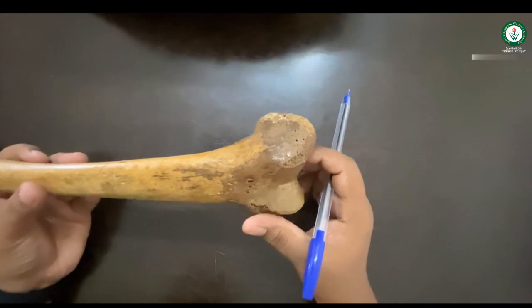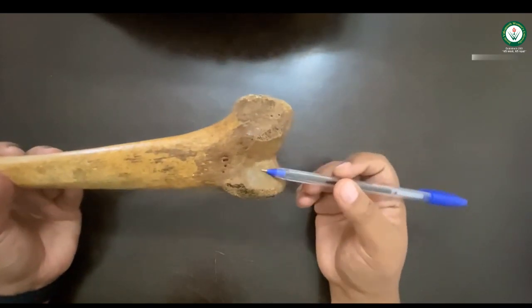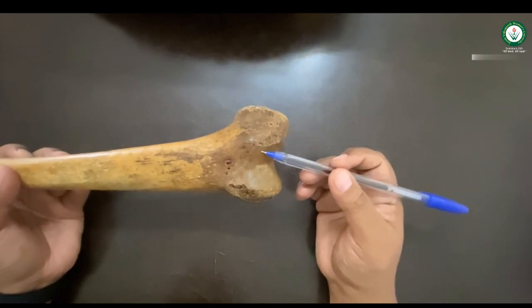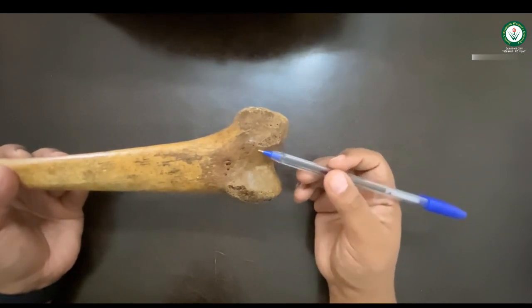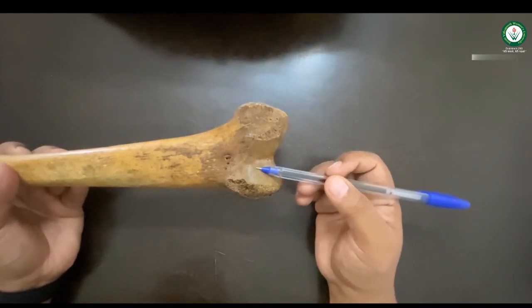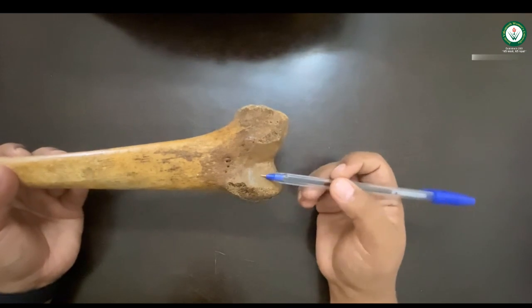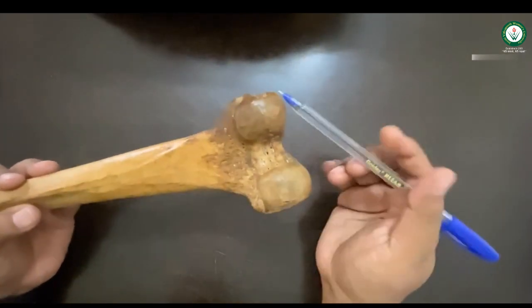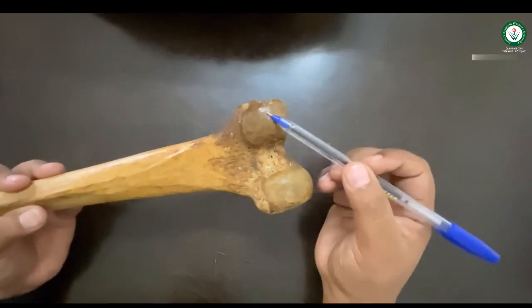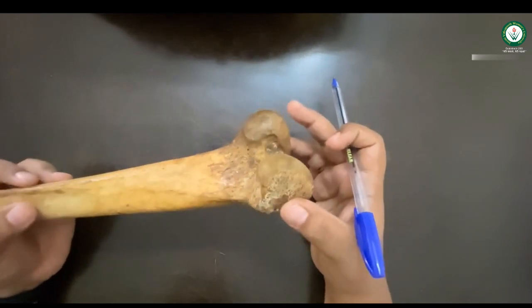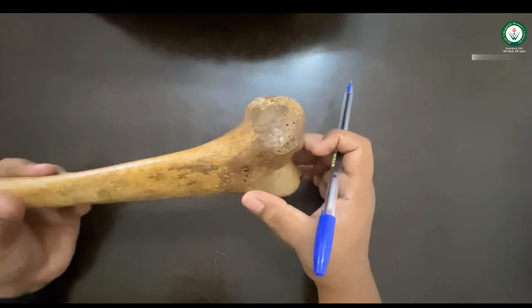Here we can see the articular surface, this smooth articular surface. There is the anterior articular surface, which articulates with the patella, and this articular surface is called the patellar articular surface. Inferiorly and posteriorly you can see the smooth articular area. This is called the tibial articular surface, where it articulates with the tibia.